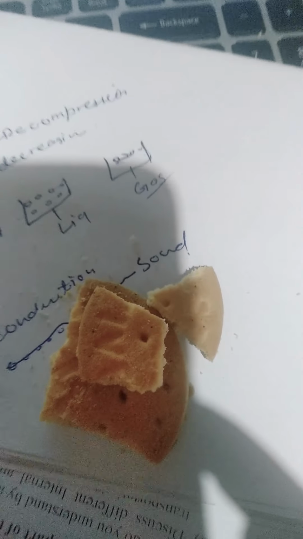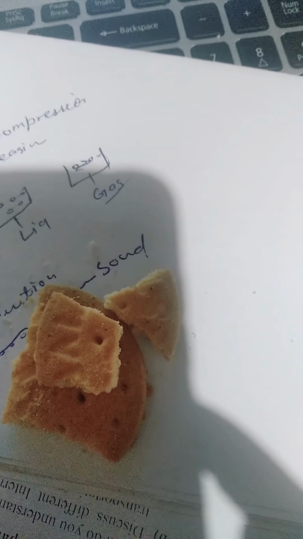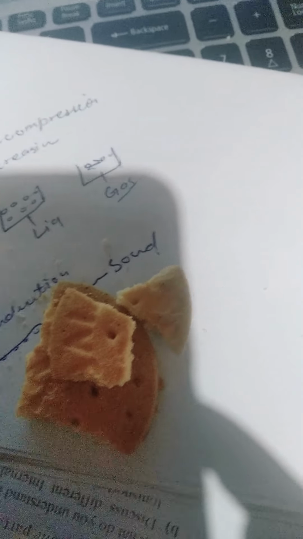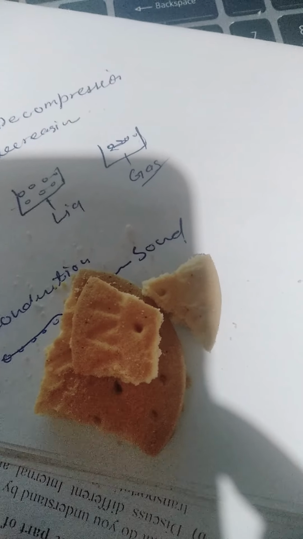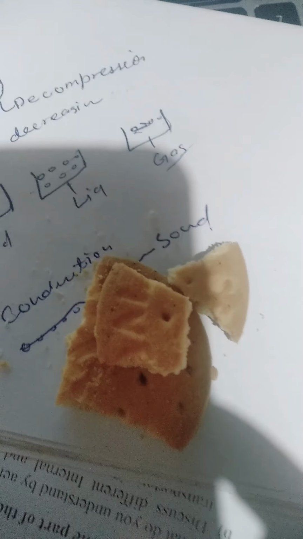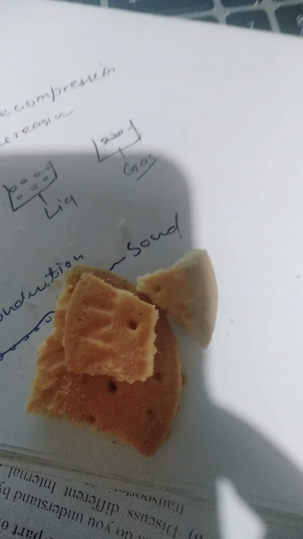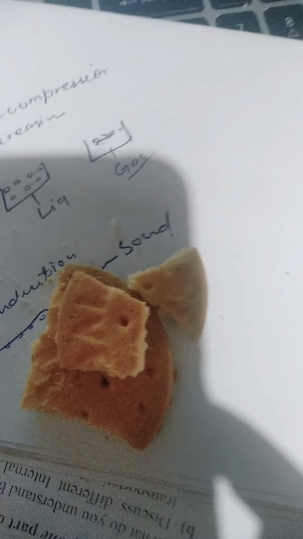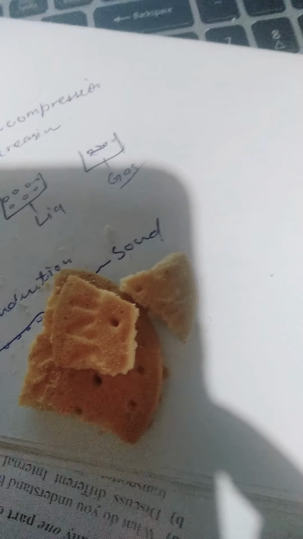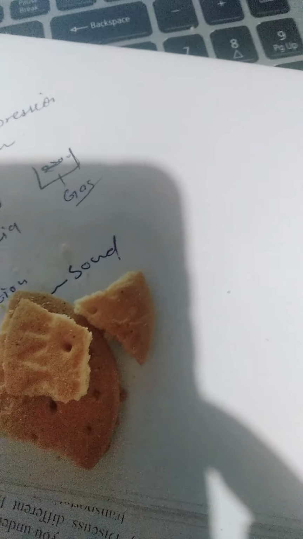But if it gets some moisture, then the sound decreases. So we can conclude that our biscuit or any product has degraded in quality and the consumer will not accept it. So for quality determination we can use these acoustic properties. Similarly, for Lay's chips, we can find properties from acoustic properties.